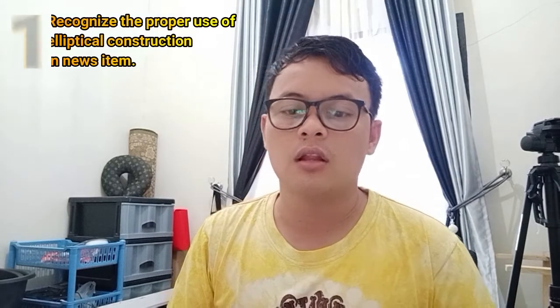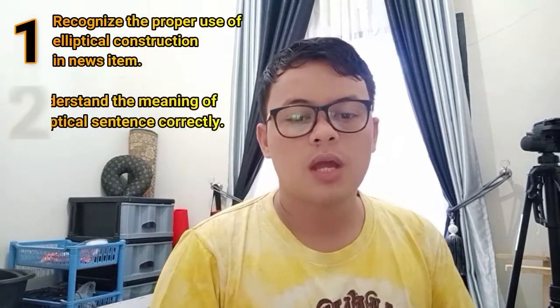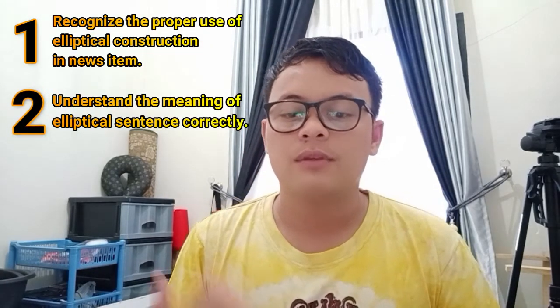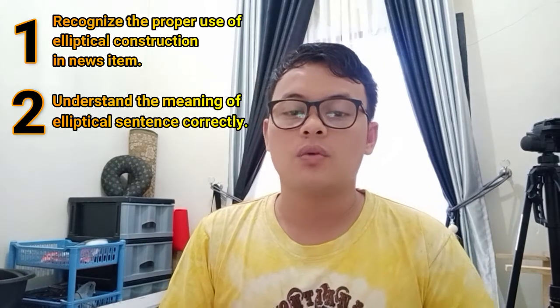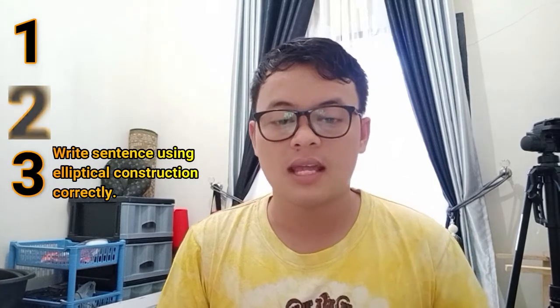Okay, before going further into the explanation, let me tell you the objectives of this class. At the end of the class, the students are expected to be able to recognize the proper use of elliptical construction in news item. Number two, to understand the meaning of elliptical sentences correctly. And the last one, to be able to write sentences using elliptical construction in a proper way. Okay, let's talk about elliptical constructions.